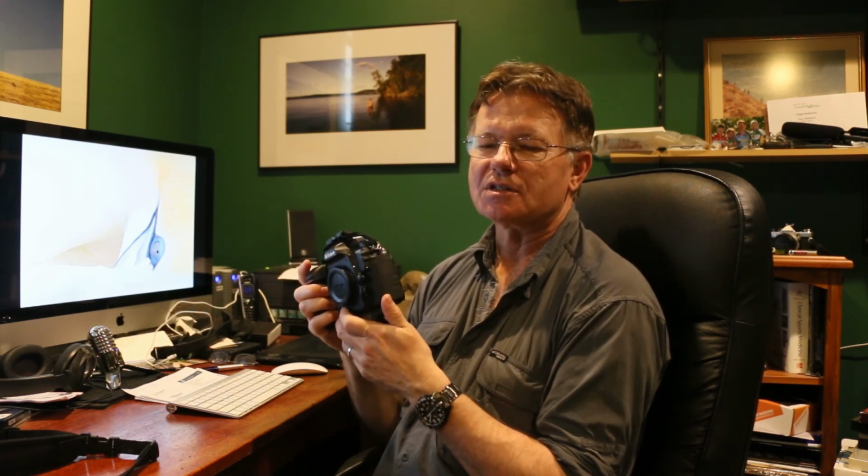It works really well for me, and even though it takes a little bit of practice to get used to, I think it's a huge step forward in being able to control exactly what you want in the photographic process.